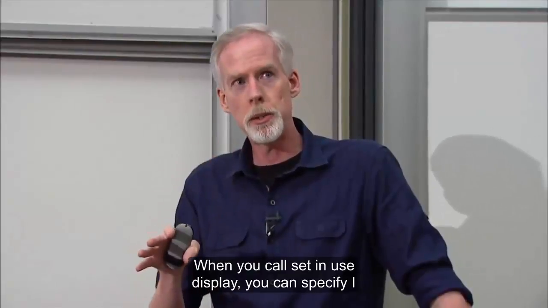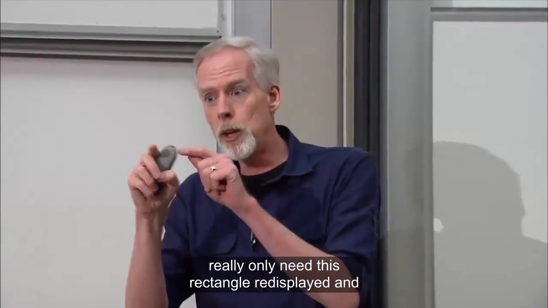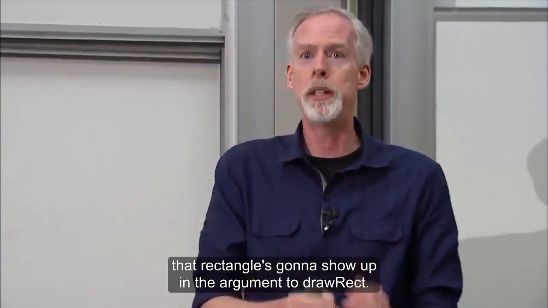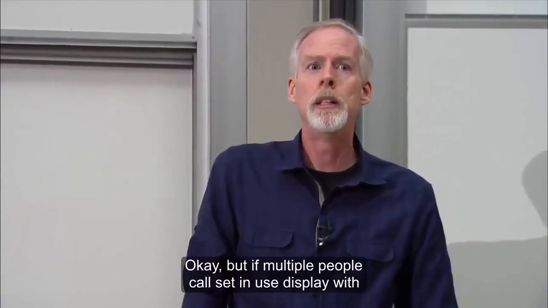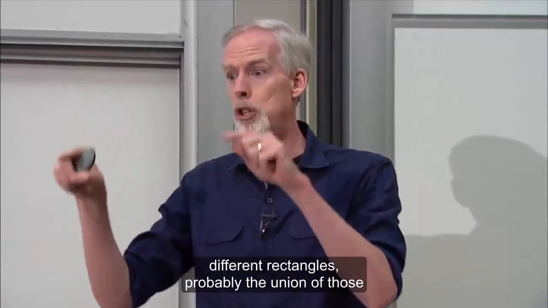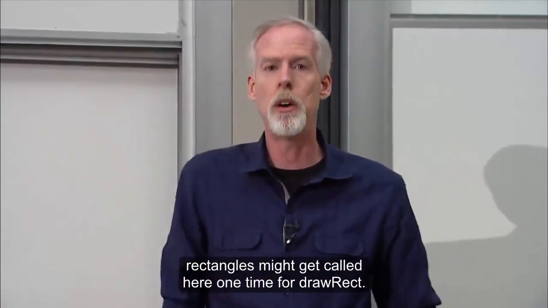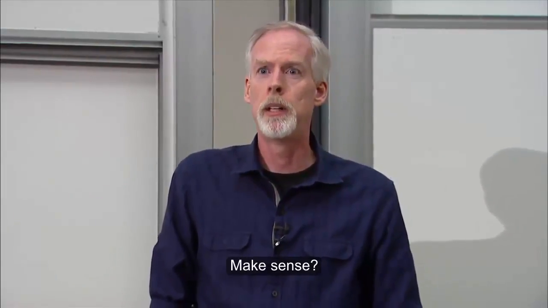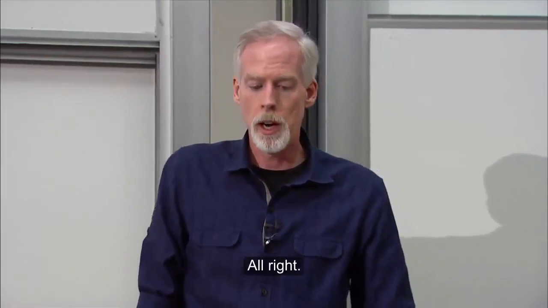When you call setNeedsDisplay, you can specify, I really only need this rectangle redisplayed. And then obviously that rectangle is going to show up in the argument to drawRect. But if multiple people call setNeedsDisplay with different rectangles, probably the union of those rectangles might get called here one time for drawRect. Make sense? All right.